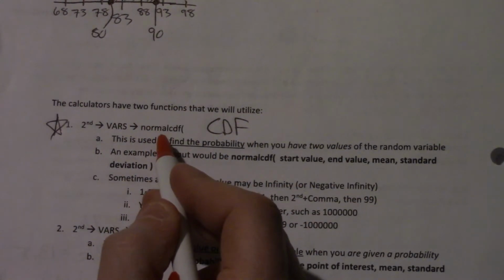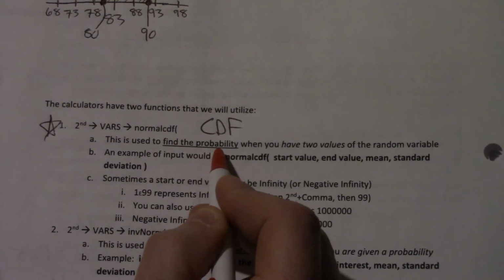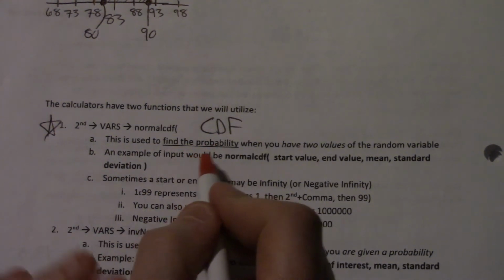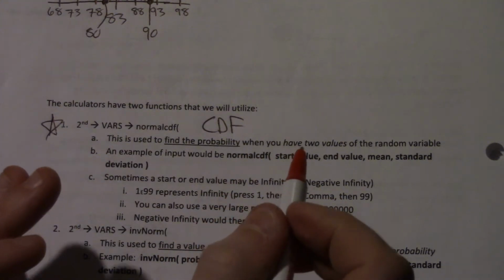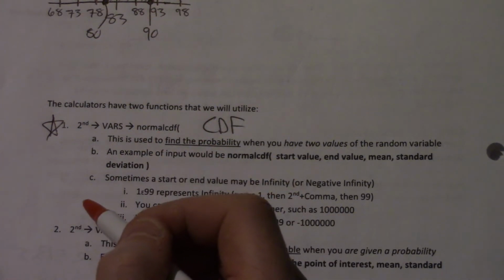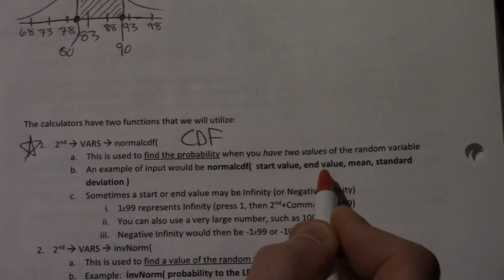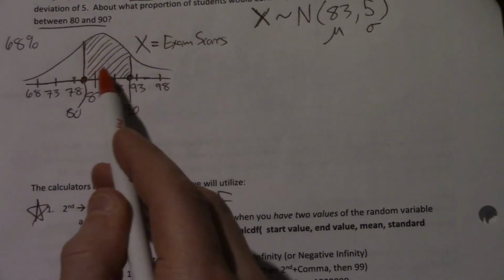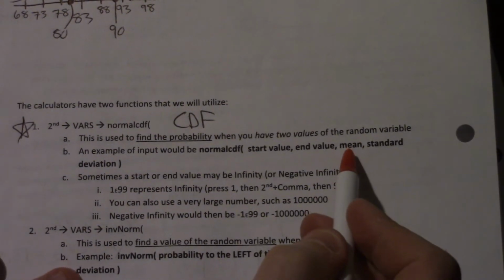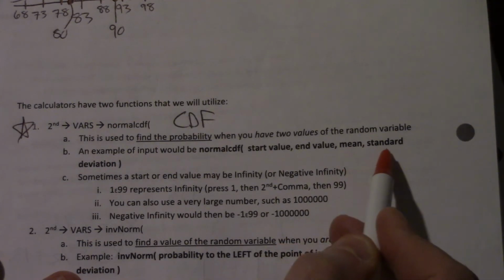So you will use this function. Its purpose is described in part A. You use this to find a probability from a normal distribution. Anytime you have a question where something is approximately normal and you're asked to find a probability, find a proportion, find a chance, whatever, you will use normal CDF. And this function requires 4 inputs. What's your start value and what's your end value? Meaning, for the section of the normal distribution that you want the probability for, where do you start and where do you end? The last 2 things you specify are, well, what does the distribution look like? What's the mean of this normal distribution and what's the standard deviation?